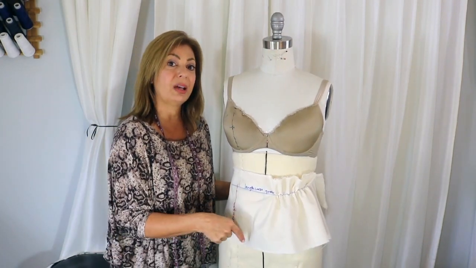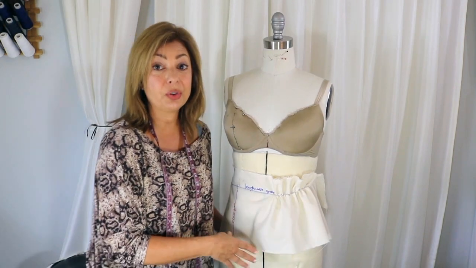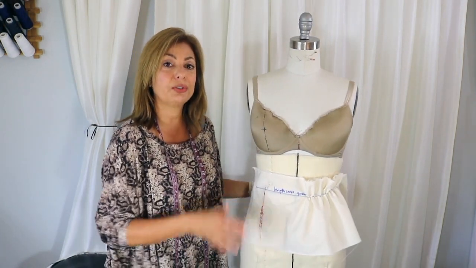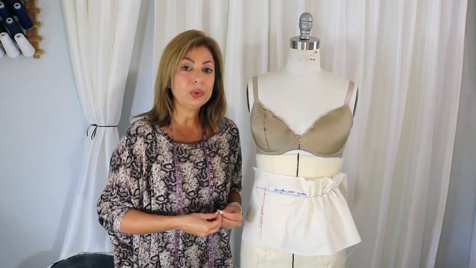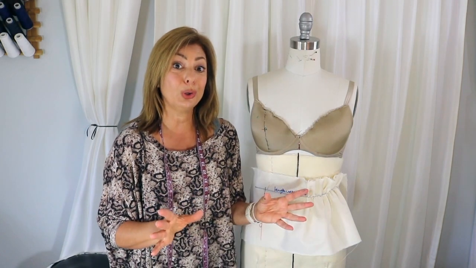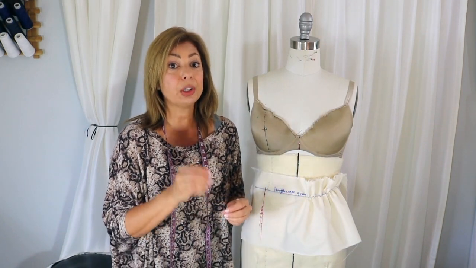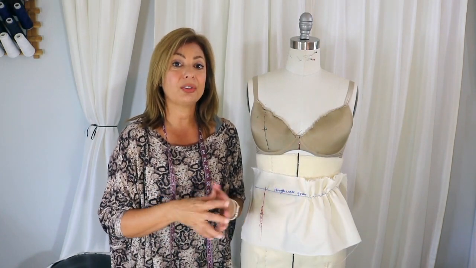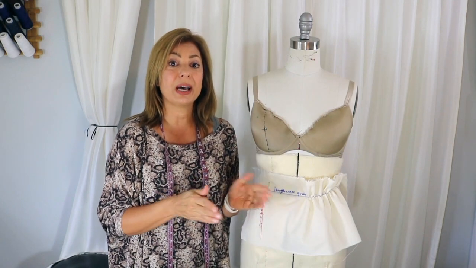I hope that makes sense, because that's really essential for fashion design. If you want to understand fashion design and interpreting designs or creating your own designs, you have to know whether you want those gathers to be really, really full or not quite as full. And you can also do it in a bias or a circle. We can do that another time.